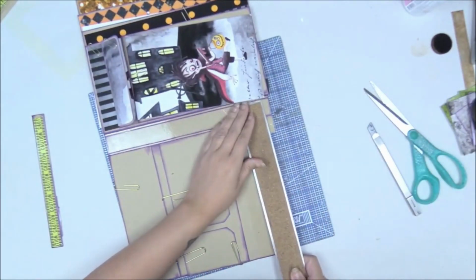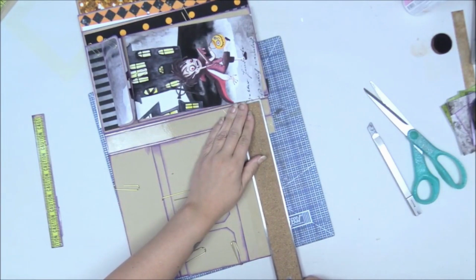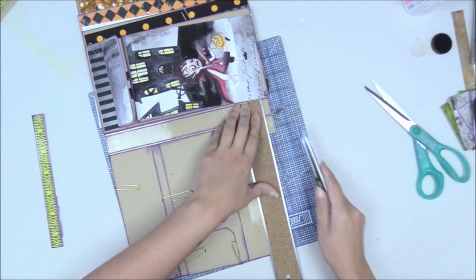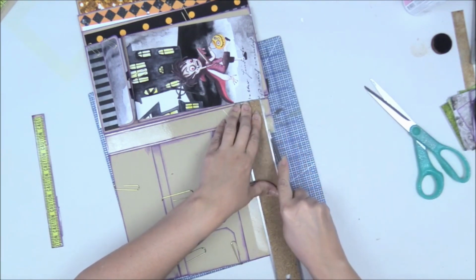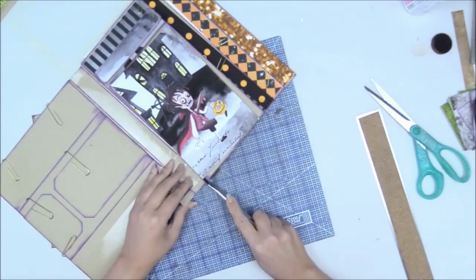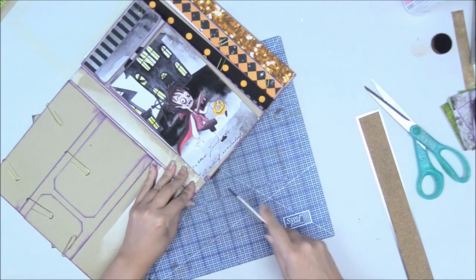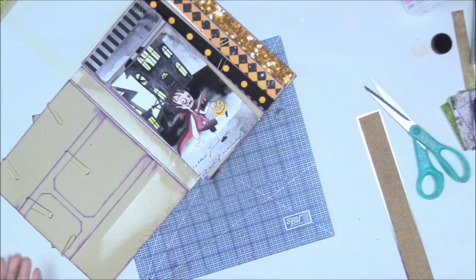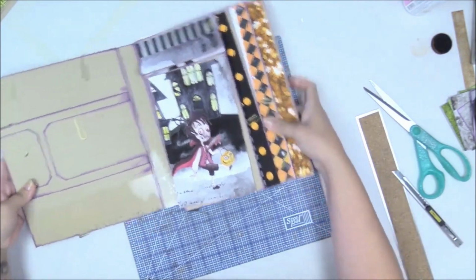Sorry I didn't make you do this beforehand. I would have if I would have thought this through. But I didn't think it through. So forgive me. I'm going all the way across, guys. All right, no need for that. And then you're going to cut it off right along the edge of the book. Okay, all done. There you go.